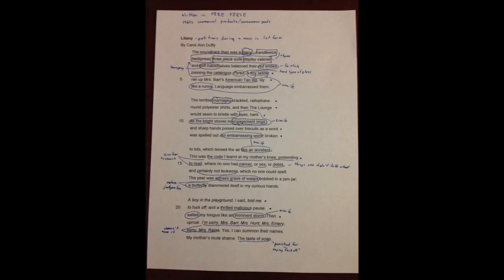So it's called Litany because it's actually using these commercial products, and holding them to a standard like we would in a mass or a church, or anything religious.